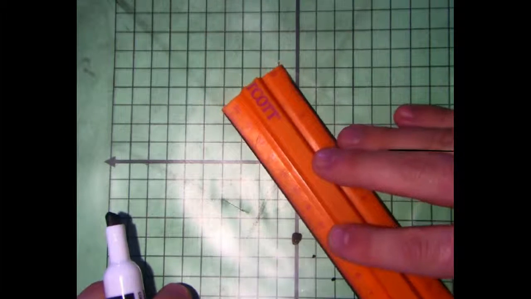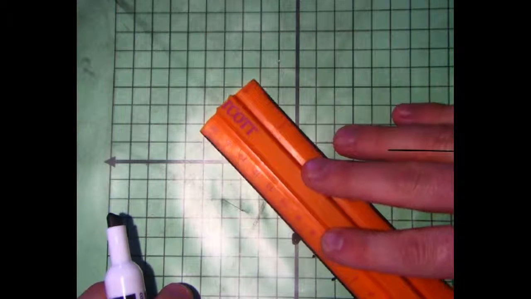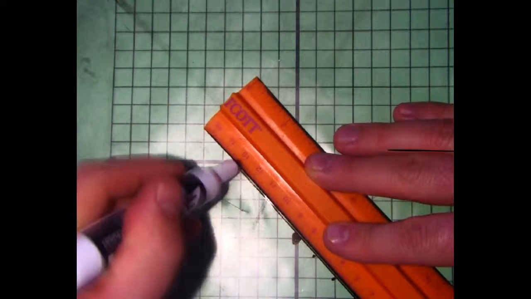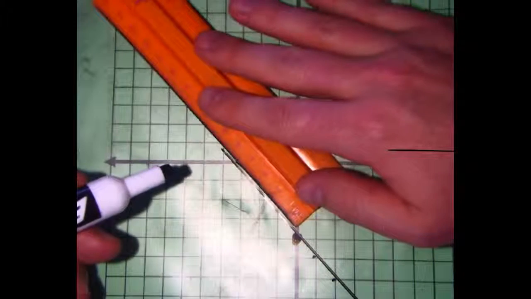Now if you need to, of course, you can make that -1 over 1. So that's going to be down 1 and right 1. So we got down 1, right 1. And use your straight edge, of course. And you can graph the line.